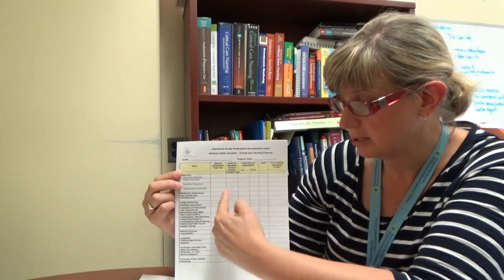When I did that, this sheet should look familiar to you, and it's the summary skills checklist. The summary skills checklist is your skills that get signed off in the lab. So they should be signed off as being passed or failed, or whether you ended up ploughing them. And this sheet should all be filled out from your skills already.